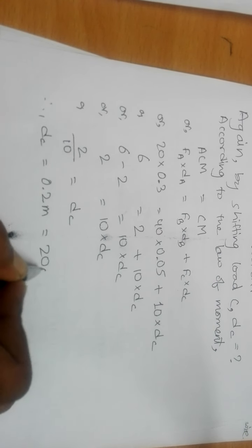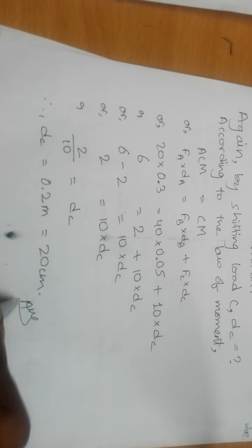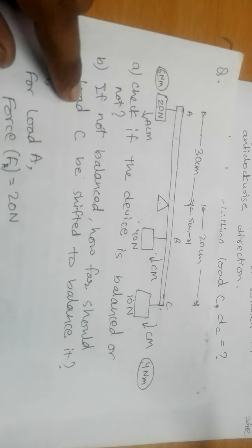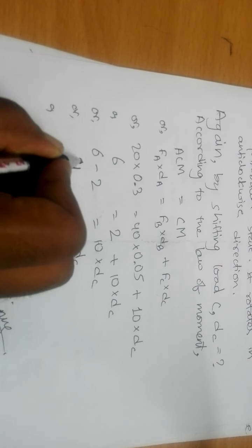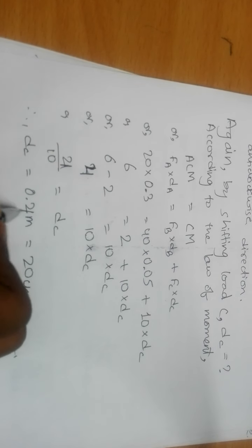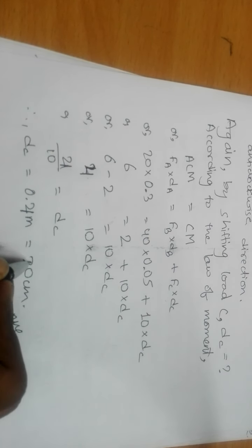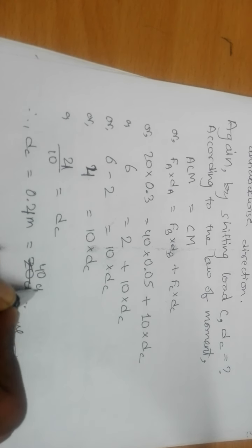That means 20 centimeter. See, if you want to balance this lever, I'm sorry, what am I getting? Sorry, 6 minus 2 is 4. Okay, my bad, I made a mistake. 6 minus 2 is 4. 4 by 10 means 0.4 meter, that means 40 centimeter. Okay, sorry, that is my bad.